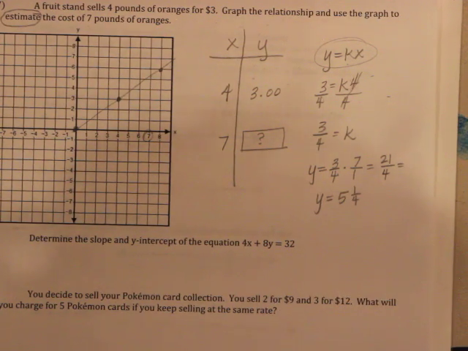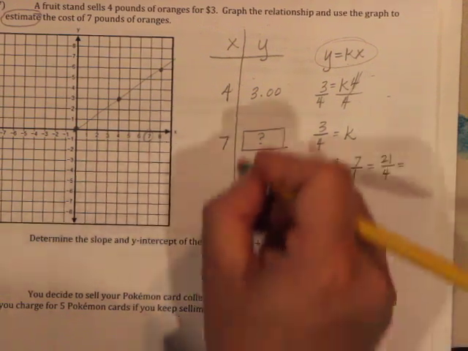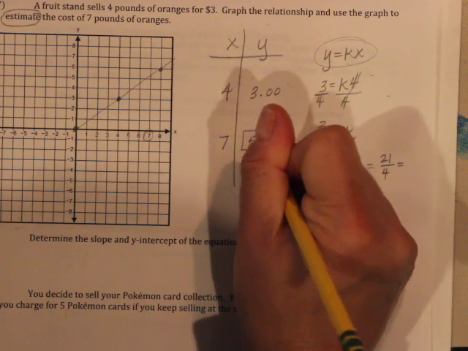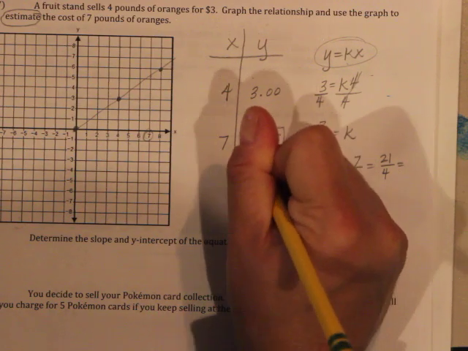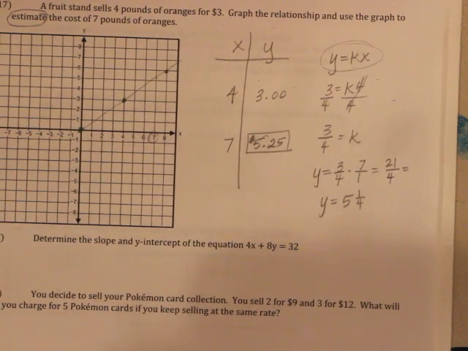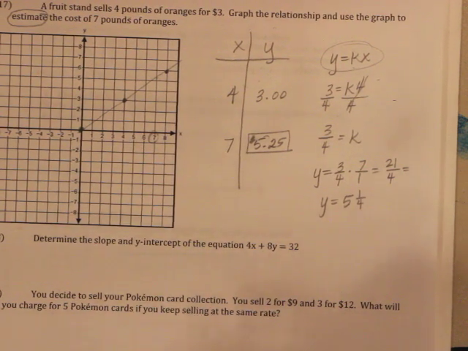Sweet. So I was right. Okay, 5 1/4 dollars is $5.25.